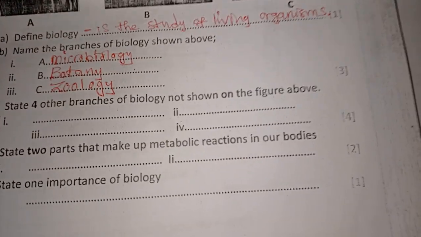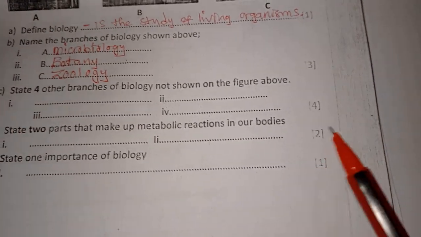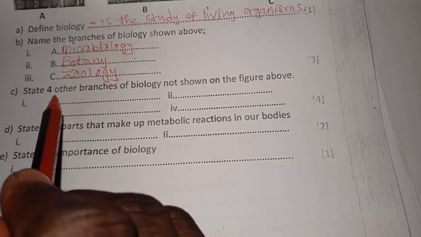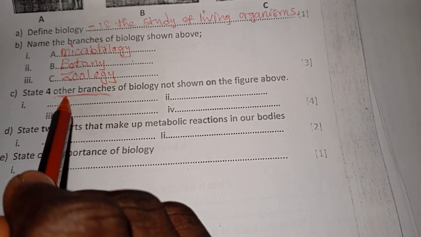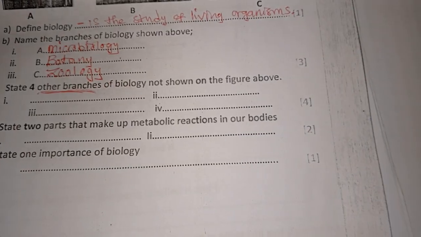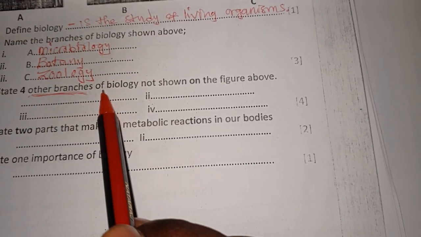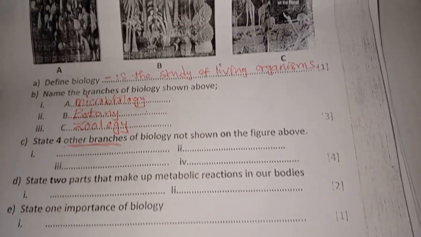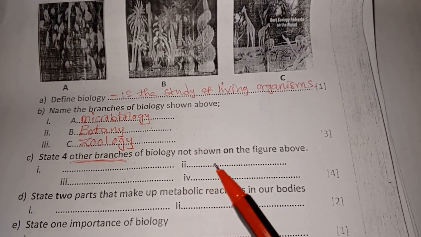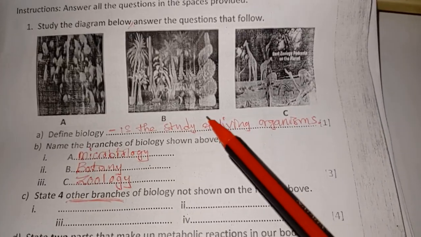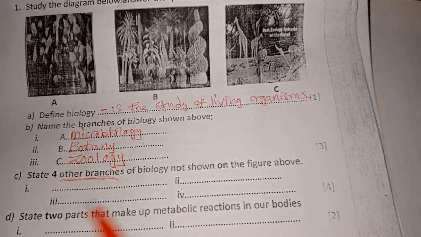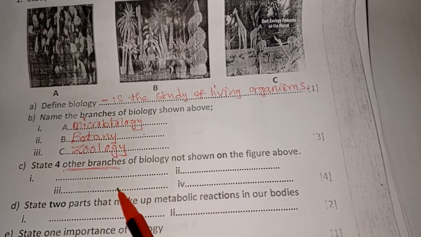Then we have part C. Part C says state four other branches of biology not shown on the figure above. So most students make mistakes. The question is telling you to say branches of biology not shown above, then you still go and mention these that you have already mentioned here. It means even this question here, you get it wrong.